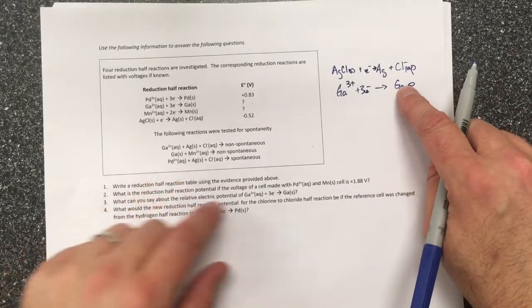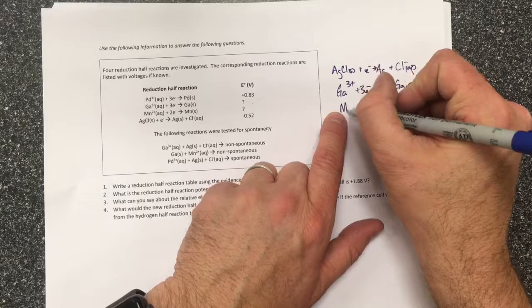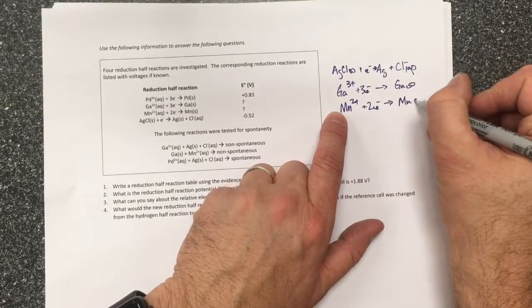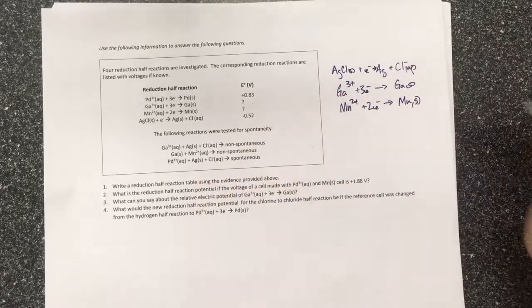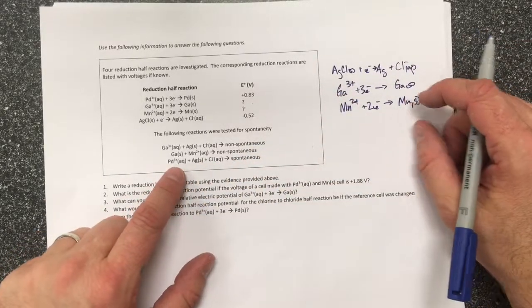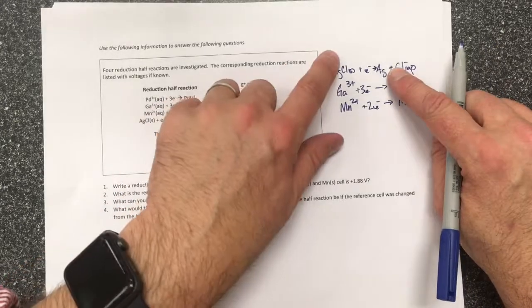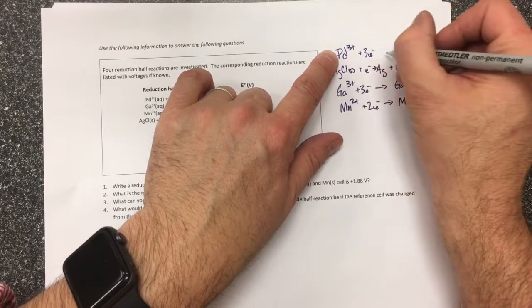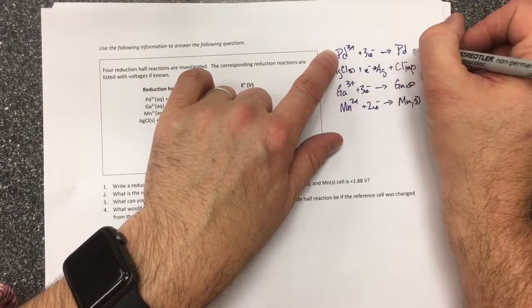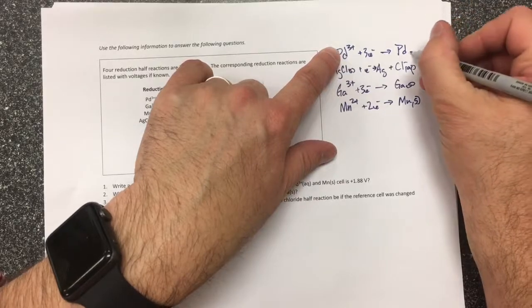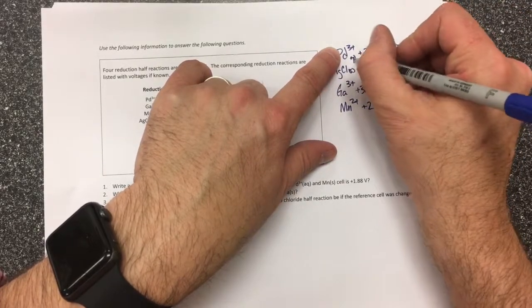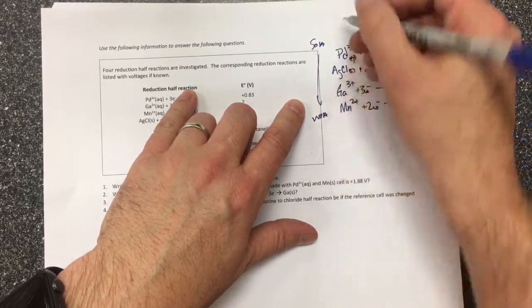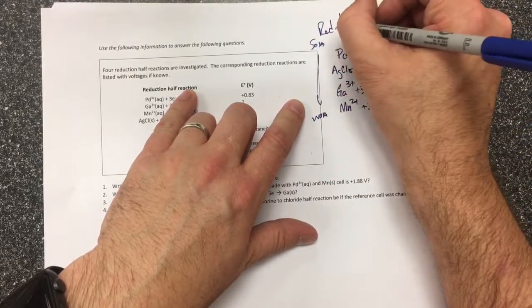Then it says gallium and manganese 2+ are non-spontaneous. So manganese 2+ plus 2 electrons, this goes below. So this was non-spontaneous and this was non-spontaneous. And then it says palladium 3+ ions and silver chloride is spontaneous. So palladium 3+ ions plus 3 electrons makes palladium. This is a spontaneous reaction, right? So that's how we're building our table. I'm going from my strongest oxidizing agent to my weakest oxidizing agent. And this is a reduction half reaction table.